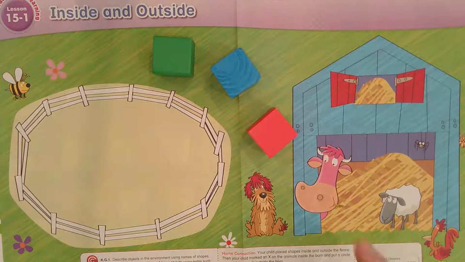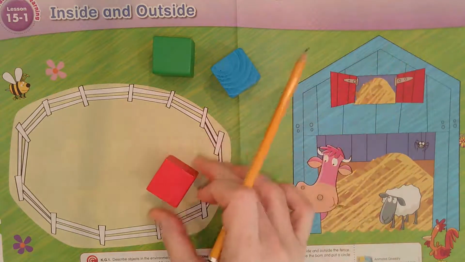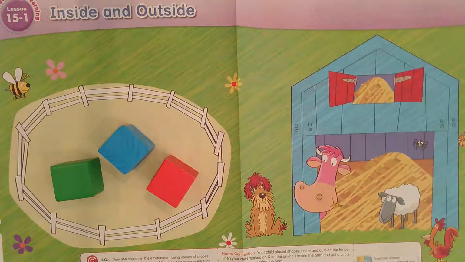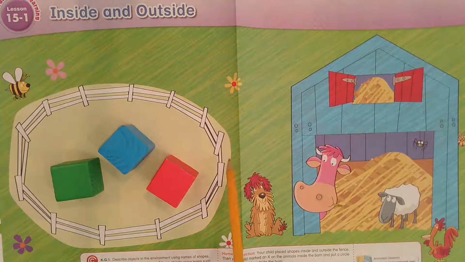Okay, so let's move our horses inside the fence. So now where are they? Inside the fence. How do we know that they're inside the fence? How do you know that? Well, the fence is around the horses.